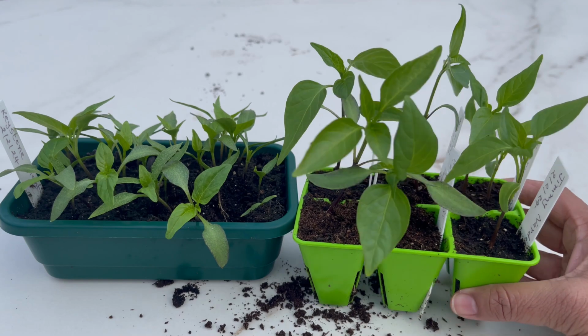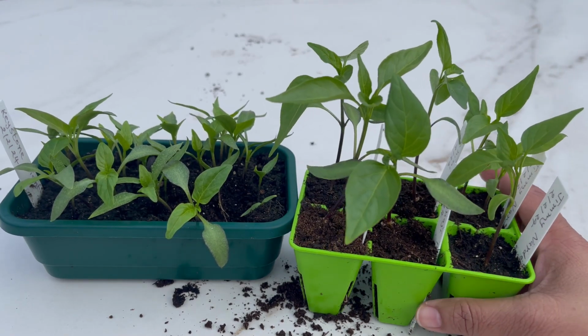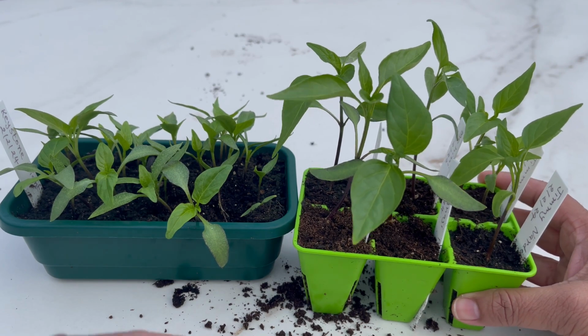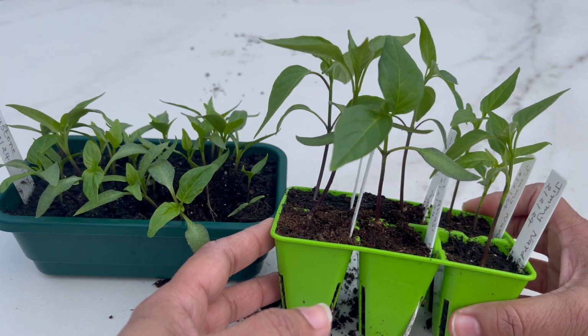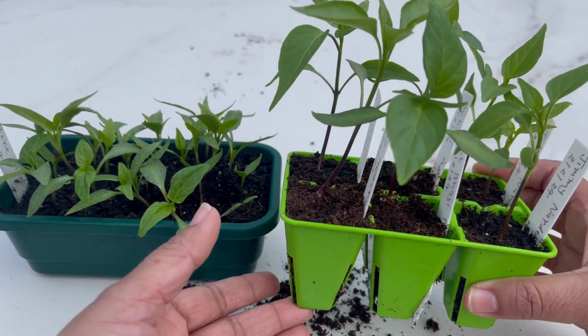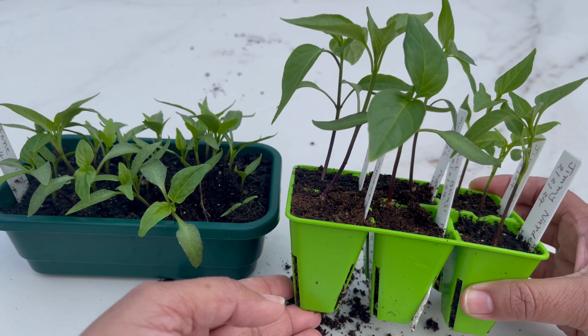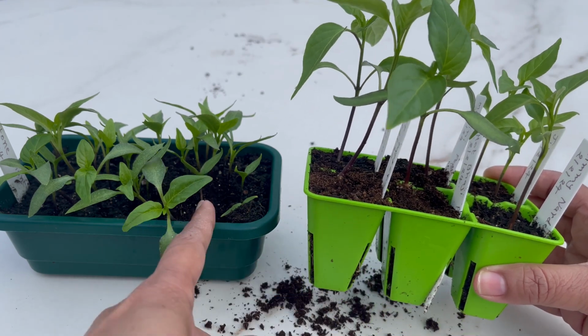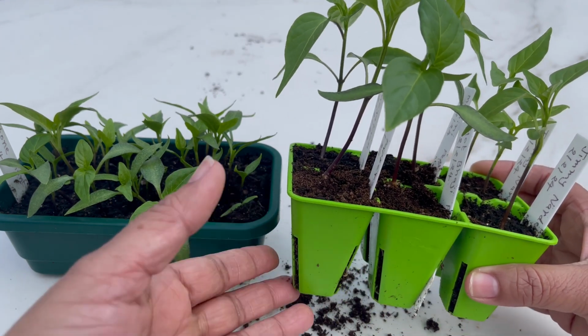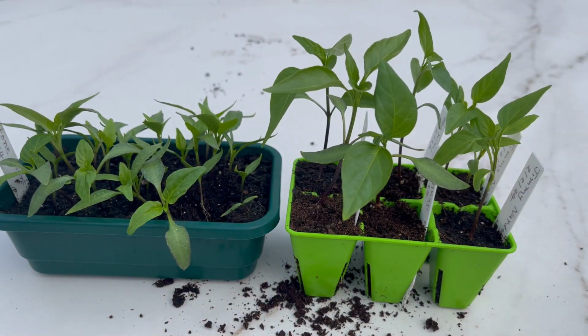And at the same time, if you have very expensive seeds or very rare seeds, then you want to be very diligent about them and put those seeds in this one, so they have the best chance to grow. They don't compete for the nutrition and water like these seedlings do, and they survive better in these individual cells.